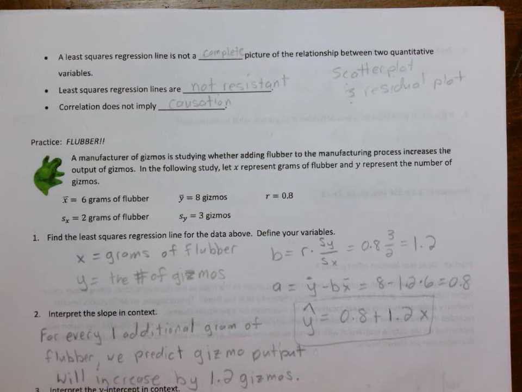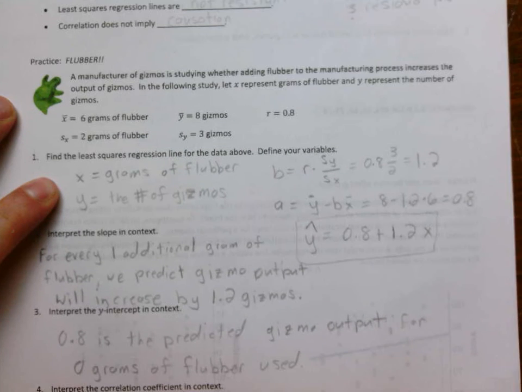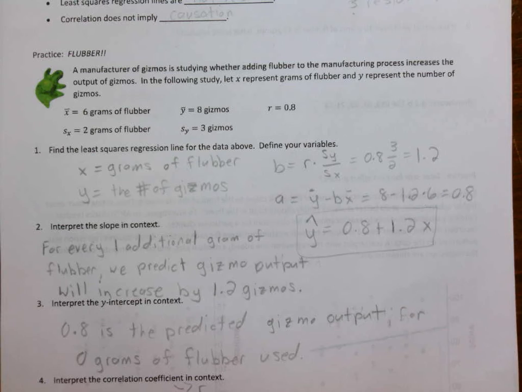All right, so let's take a look at an example. This is an example using those means and standard deviation formulas from that other page. So we have the flubber and gizmos. That's the context of this problem. Number one says find the least squares regression line for the data above.